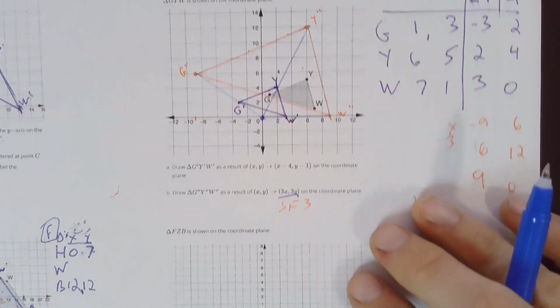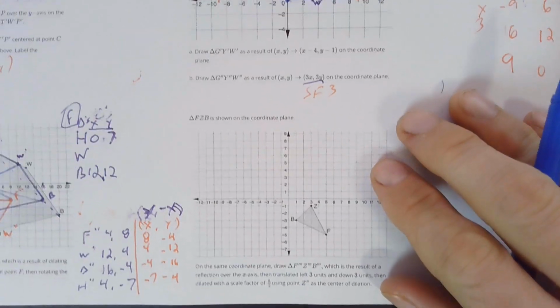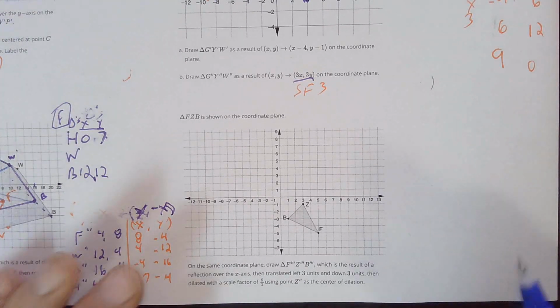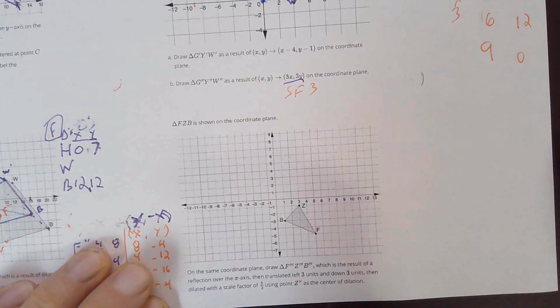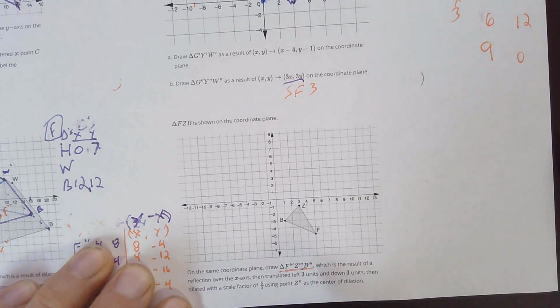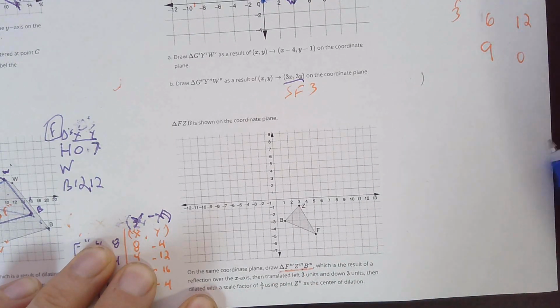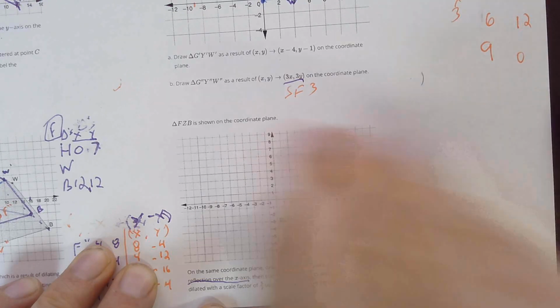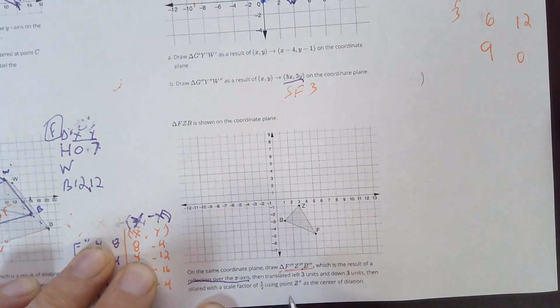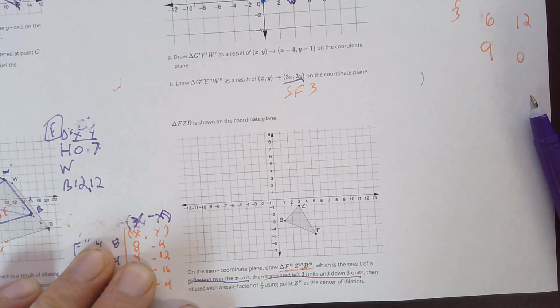All right, last one. We'll be done in 35 minutes, I think. All right, so we have our orange one, the final one, which is the result of a reflection. That's our first one, a reflection, and then a translation. Ooh, this is 4. Cool. And then it's going to be dilated. Sweet. All right, so maybe this will take 7 minutes.